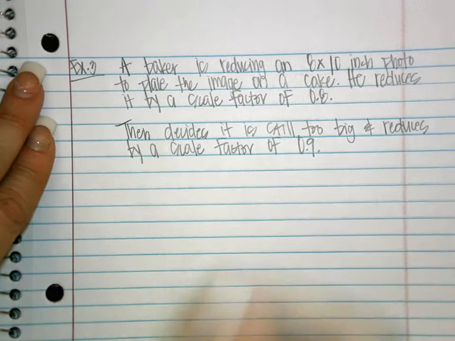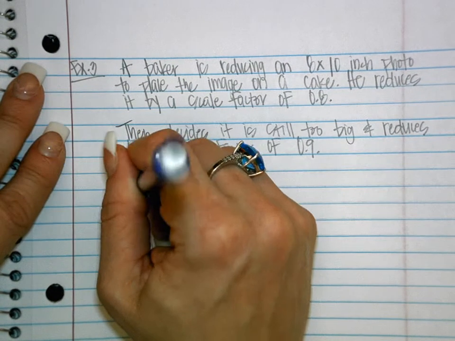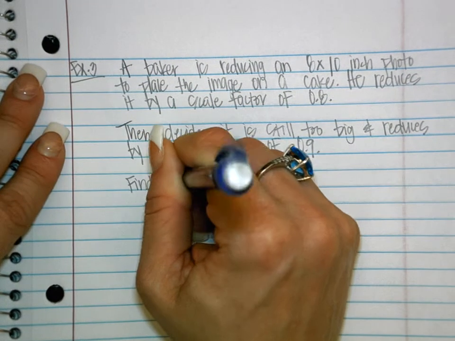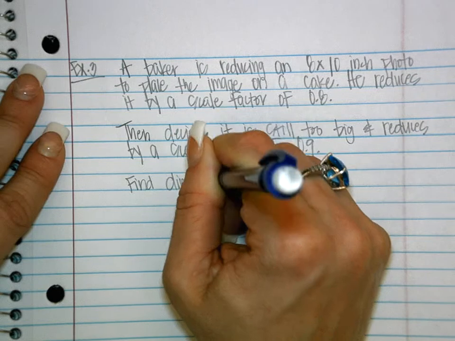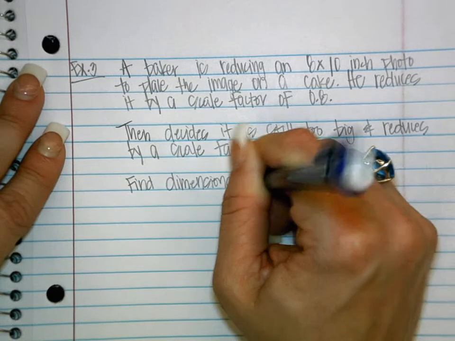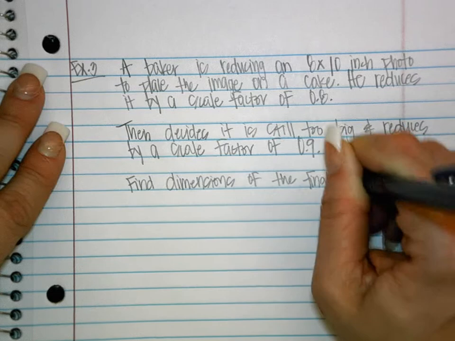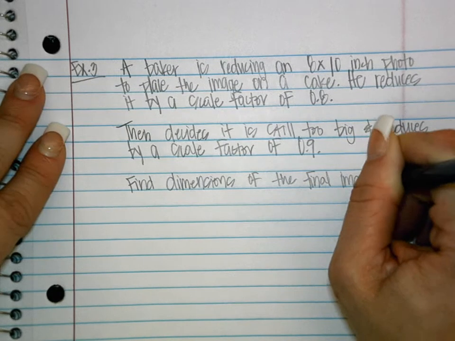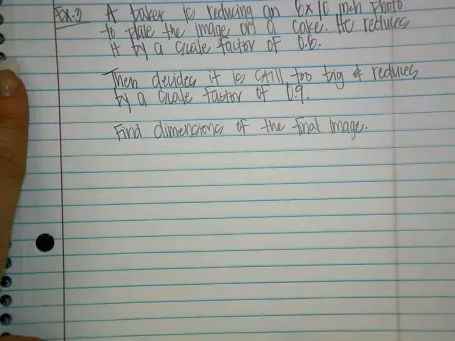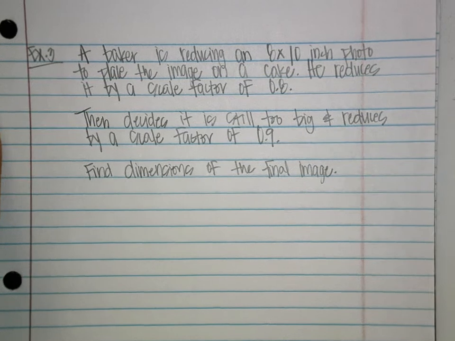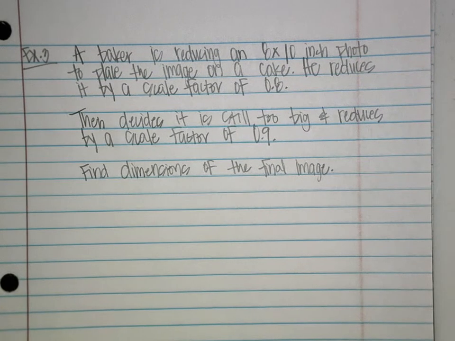Okay, I want you to find the dimensions of the final image. Sorry, I'll give you just a minute to write that down.